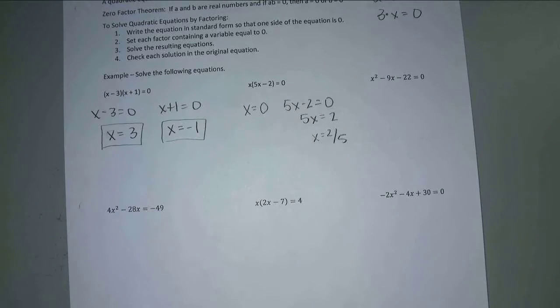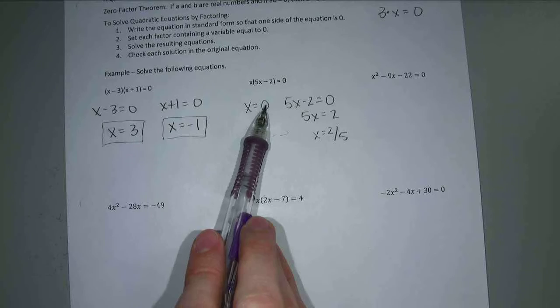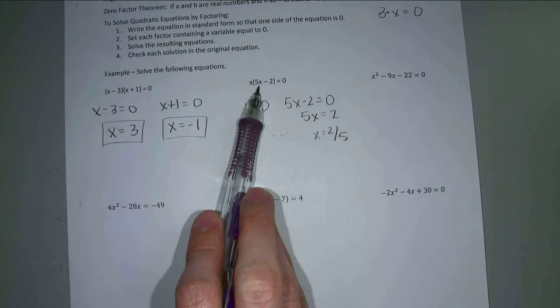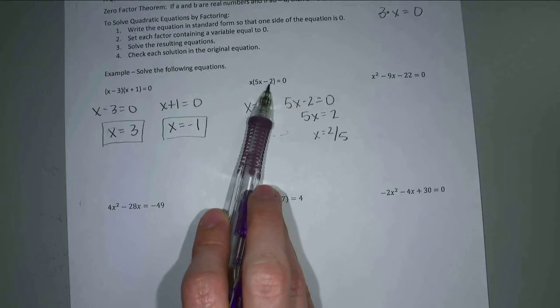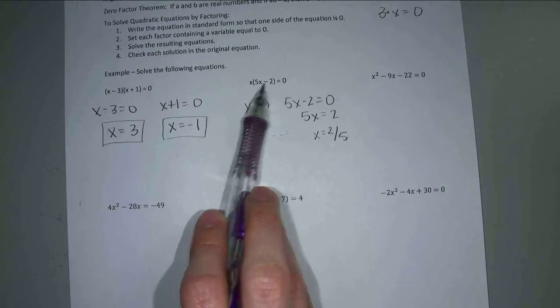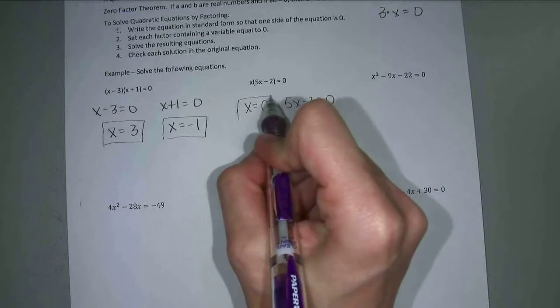2/5. Does that look okay? And again, I plug them back in just to make sure they work. If you plug 0 in here, you get 0. If you plug it in here, you get 0 minus 2, so you get negative 2. 0 times negative 2 is 0, so he works.